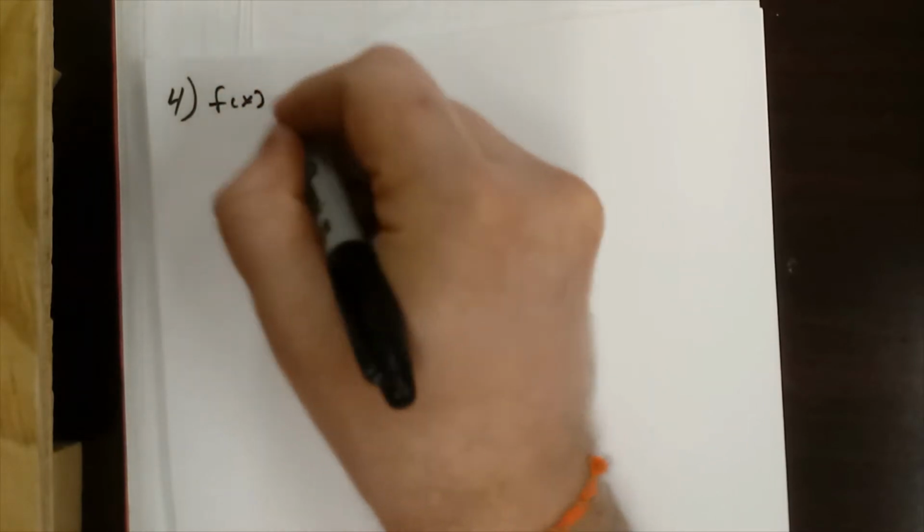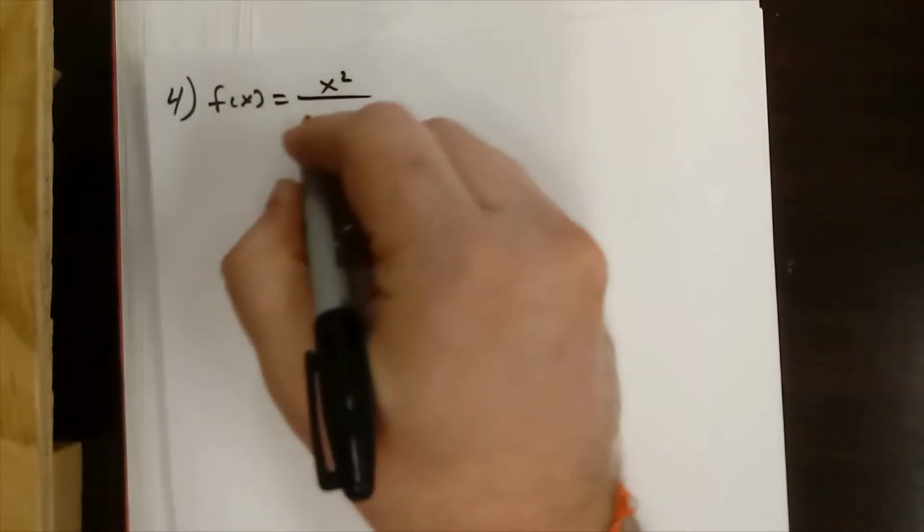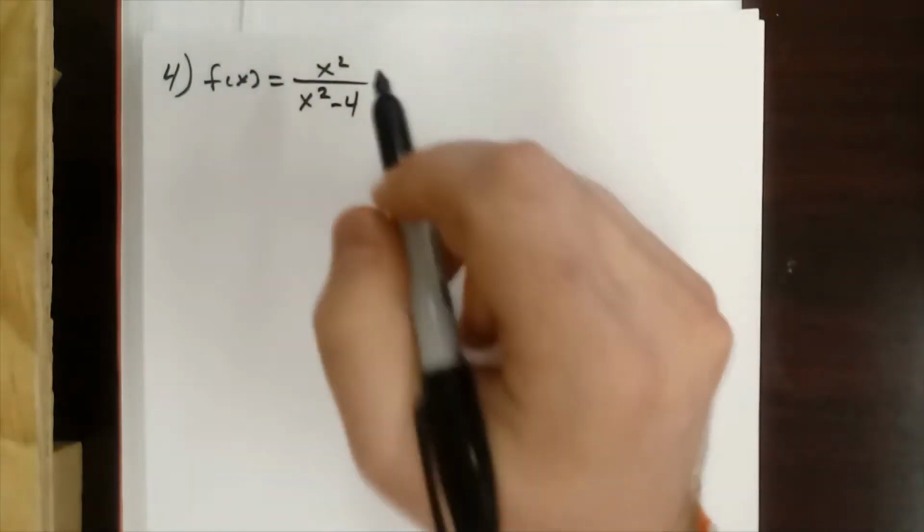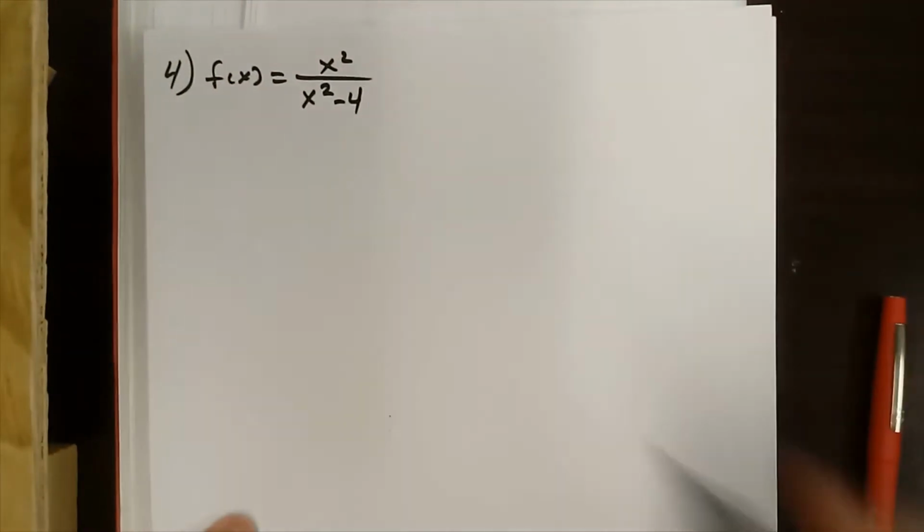Let's look at number 4. I'm just going to try to go through all of these. I was kind of pressed for time in the last video, so I have a little bit more freedom now. I'm going to try to go quickly because I want to get through everything in a decent amount of time.